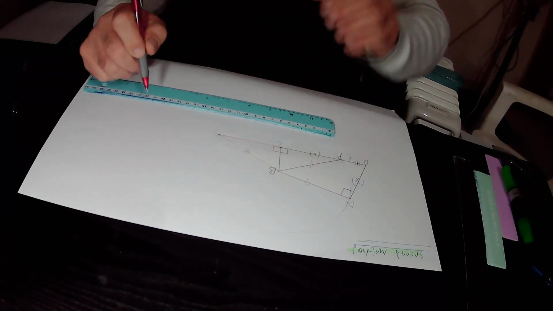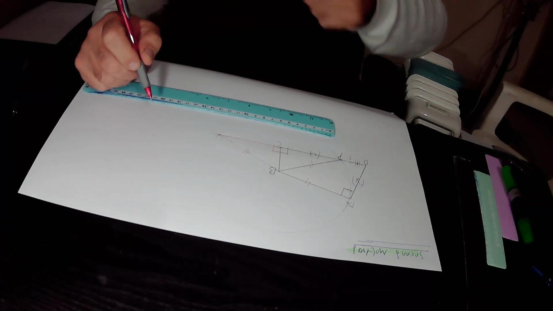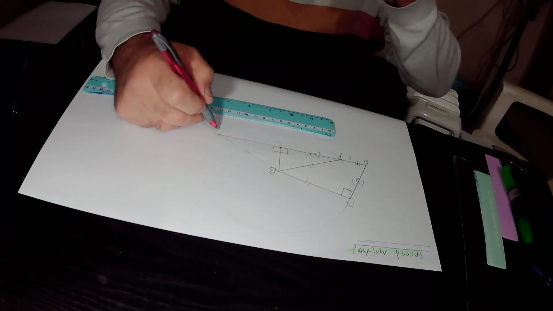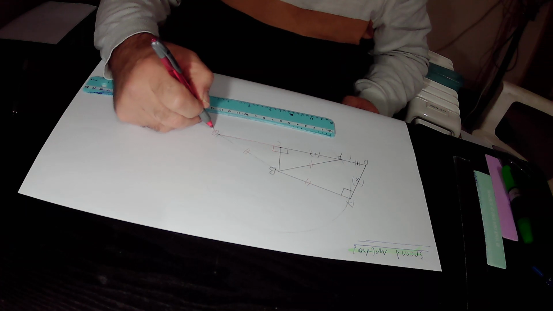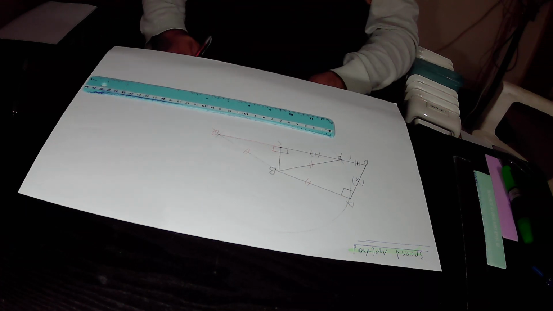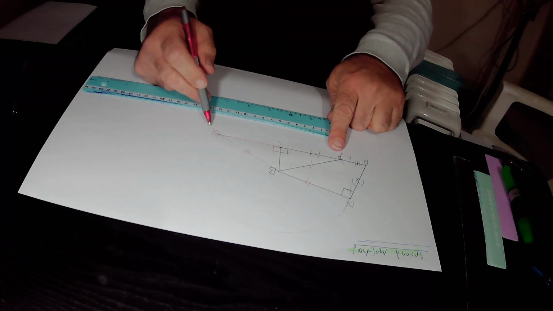And we define the edge of the extended line segment. This point is point Q. When you extend a straight line by a straight line, the result is a straight line. Therefore, PQ is a straight line.